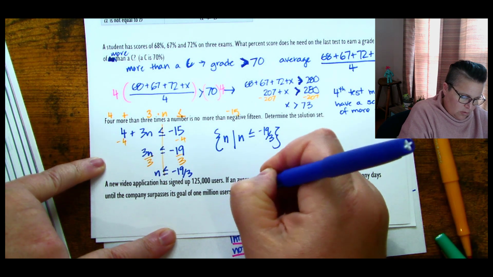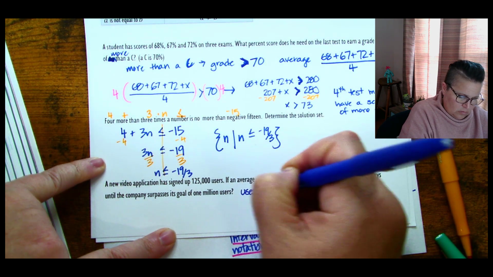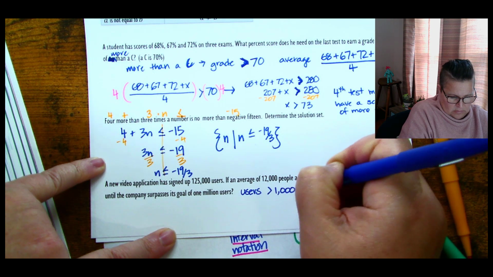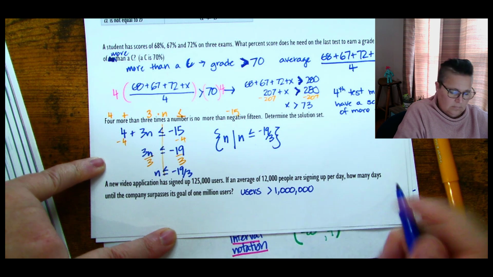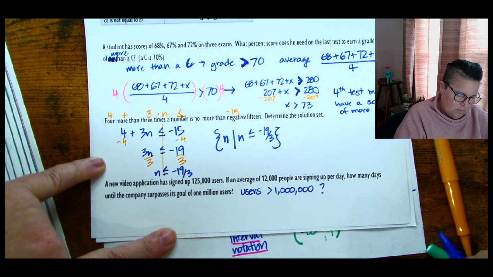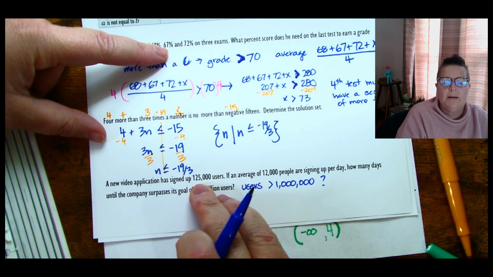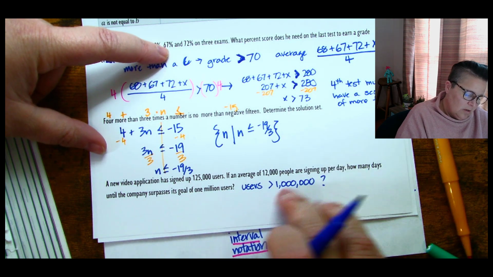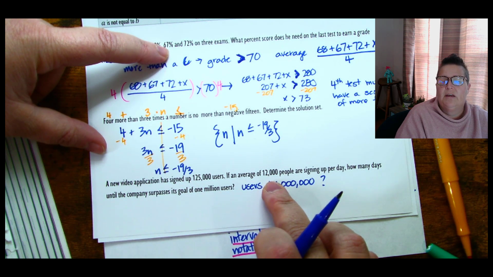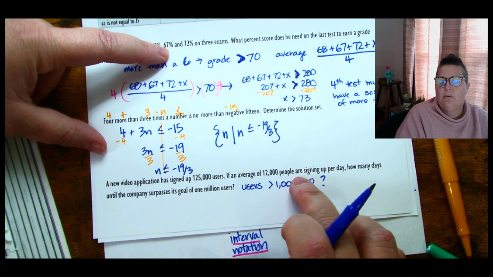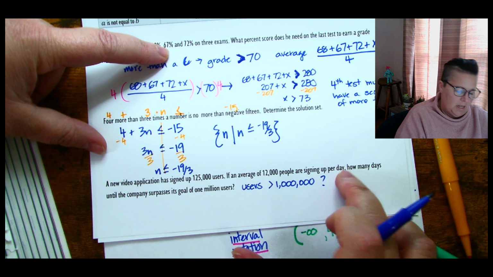So we want to know when users are greater than 1 million. Okay, what do we know currently? We know currently there are 125,000 users and they're getting 12,000 people per day. So we're also getting 12,000 each day.